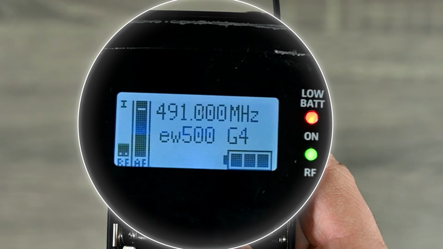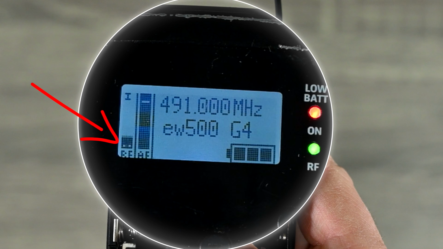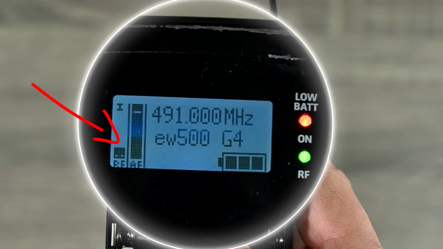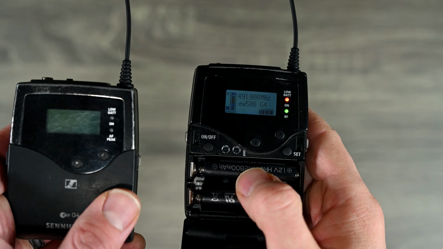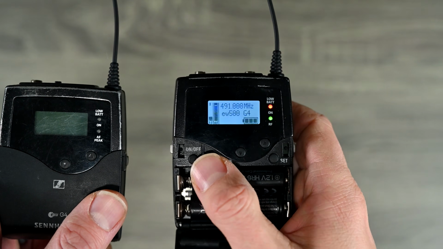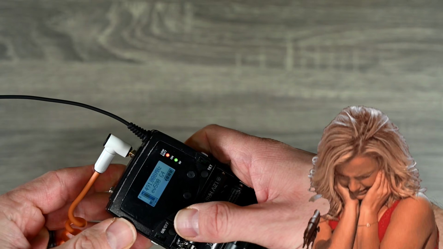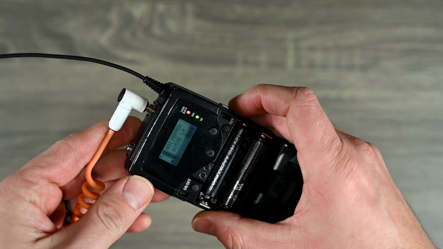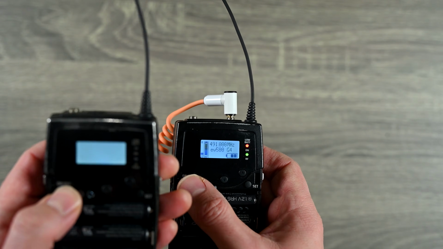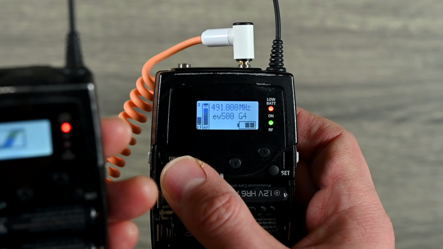So you can see on 491 megahertz, I'm picking up some RF noise from somewhere. Something else is causing noise, and you can see that my transmitter is off. My transmitter is off, so it's not picking it up from there. And if I plug this in, you can hear how it sounds. This is how it sounds when I plug it in. Obviously, that's the sound you don't want to hear. I'm going to leave it plugged in, and what I'm going to do is I'm going to turn on my transmitter. You can see that the RF signal goes all the way up.